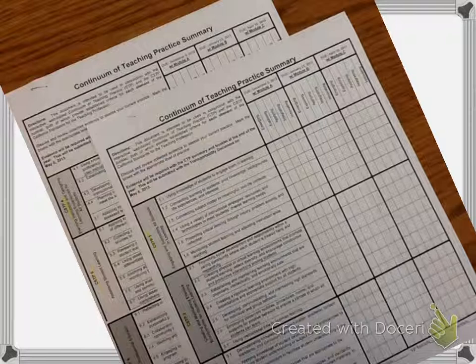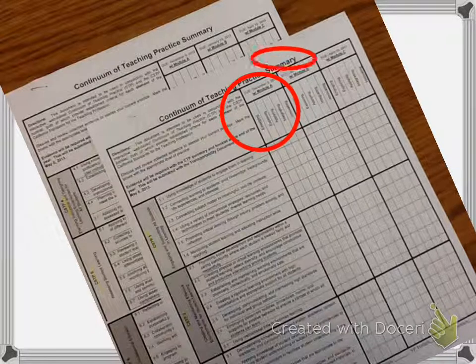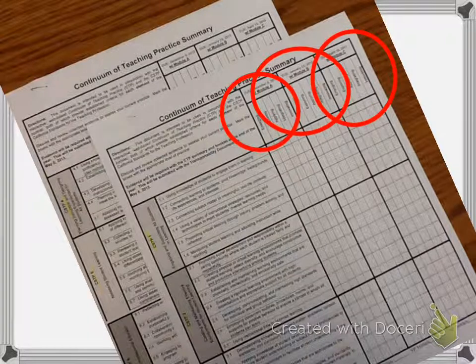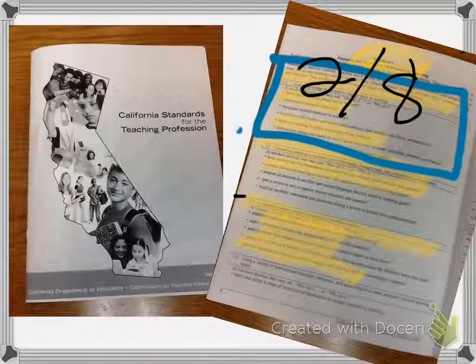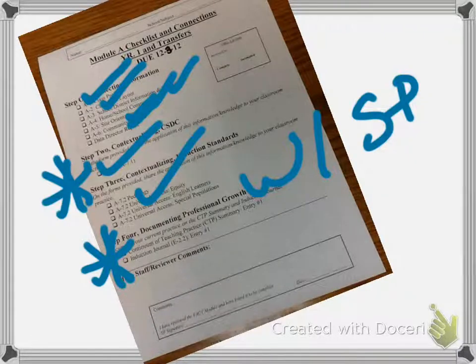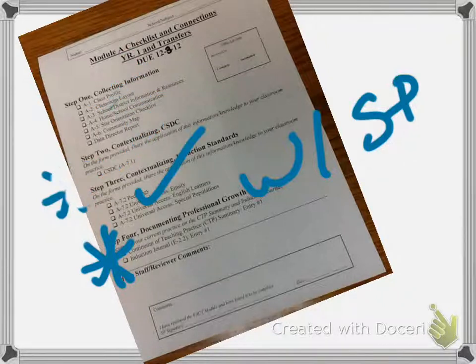The other thing, just like the induction journal, is that this is submitted at the end of each module. So Module A, Module B, and Module C. And you'll notice each time the support provider should initial it at the end of each. That shows that they helped you work through this and you had conversations about your level of proficiency related to the standards. Okay? The last thing we have here is your checklist.